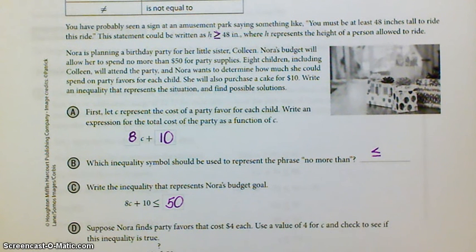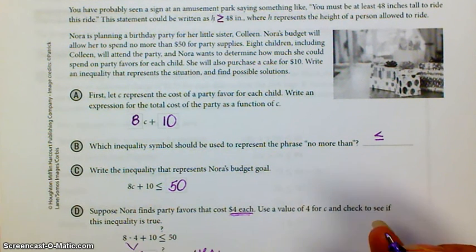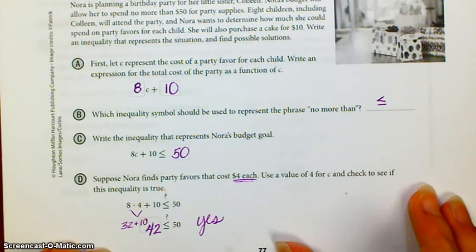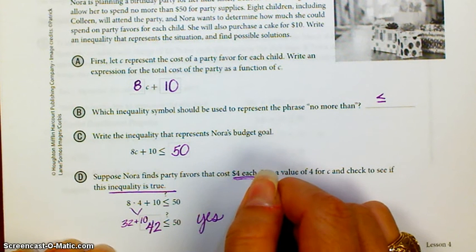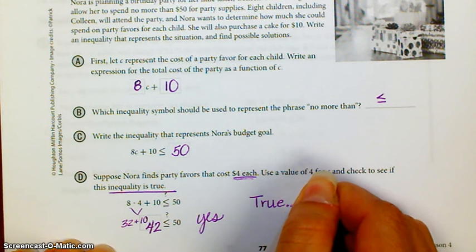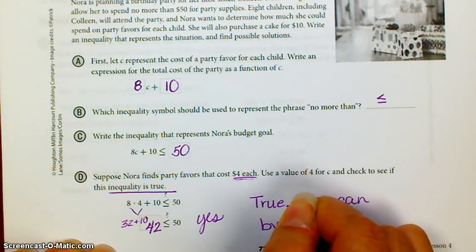Suppose Nora finds party favors that cost $4 each. Use the value of 4 and check to see if this inequality is true. Well, 8 times 4 is 32. 32 plus 10 is $42. Is 42 less than or equal to $50? Yes. So, can Nora buy party favors for everybody for $4 each? Yes, $4 keeps her under budget. The inequality is true.